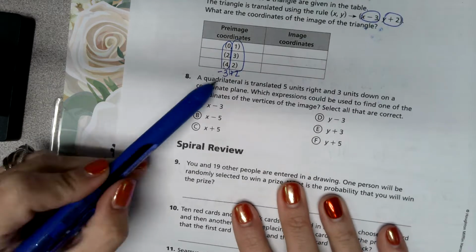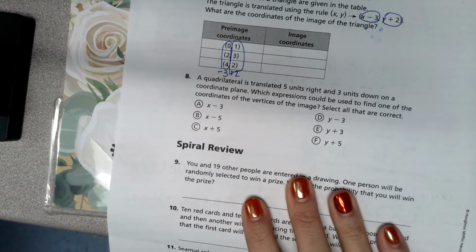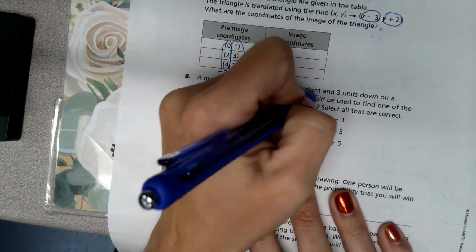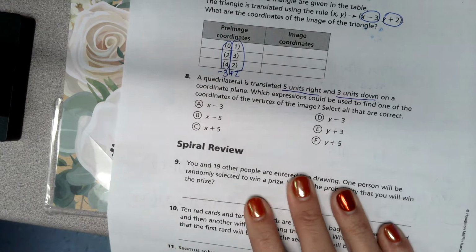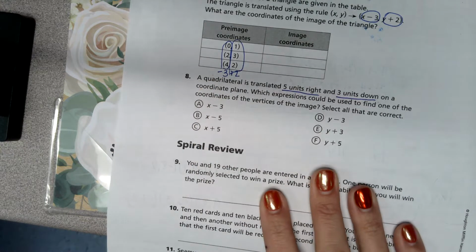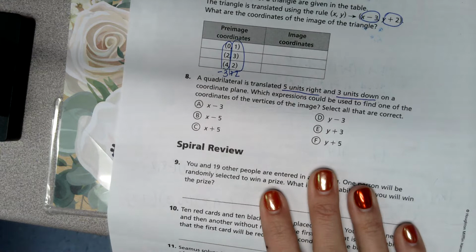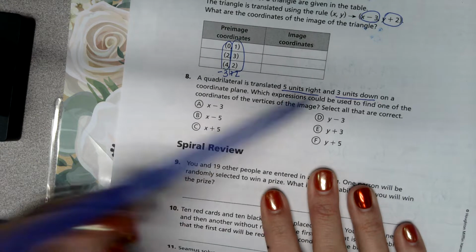Number 8 says a quadrilateral is translated 5 units right and 3 units down. What expression could be used to find one of the coordinates? Select all that are correct. So 5 units right.